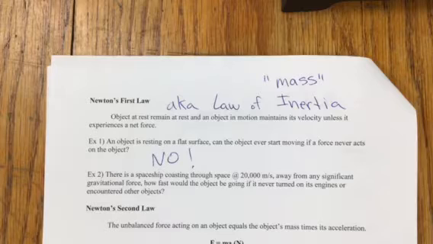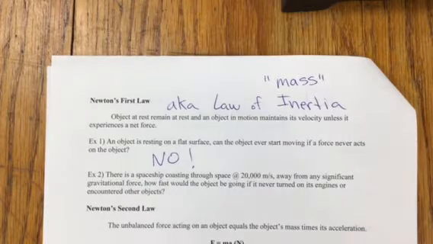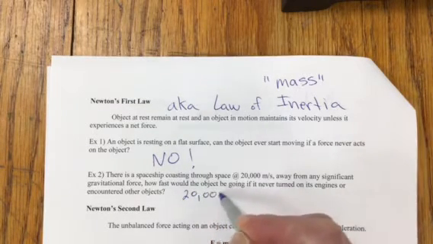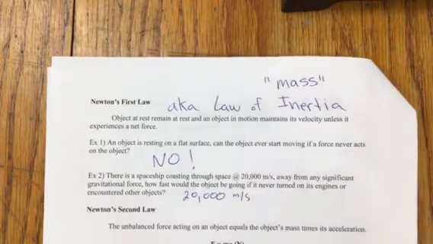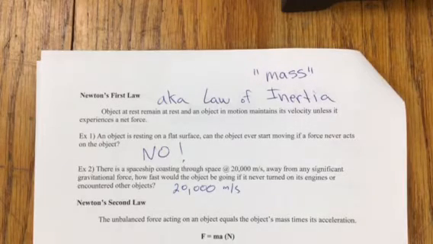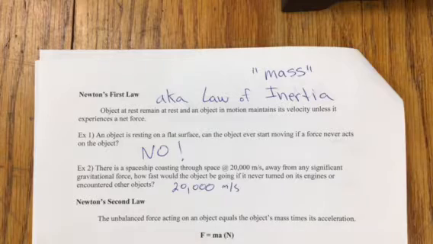For example 2, it says there is a spaceship coasting through space at 20,000 meters per second. It is away from any significant gravitational force. How fast would the object be going if it never turned on the engines or encountered any other objects? Well, very similar to example 1, this object would continue to keep moving at this very high rate of speed because it's in motion and there's nothing there to slow it down. There's no air friction, nothing else. It would continue to go at 20,000 meters per second because it is moving and it has inertia in motion.